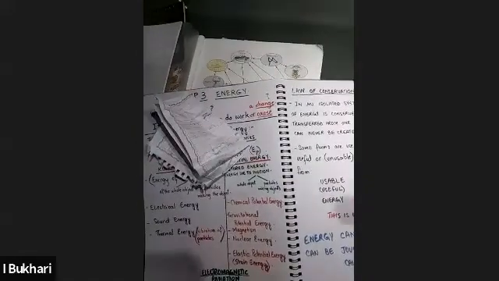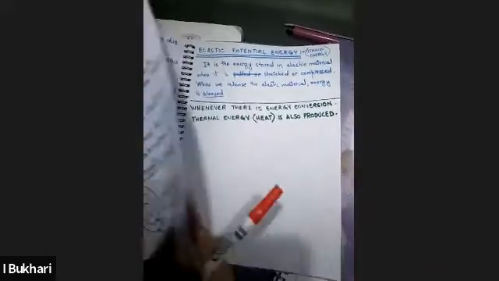So no change takes place on its own. Whatever change you see around yourself is a result of some energy. And this is how energy is defined: energy is the ability to do work or cause a change. Now that change can be even a change in temperature.